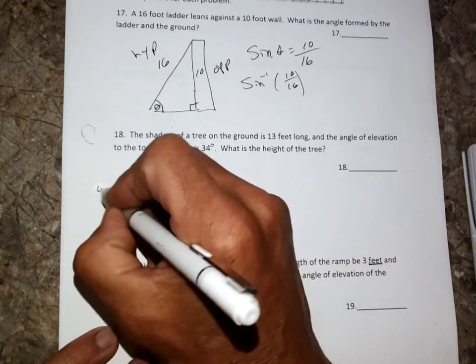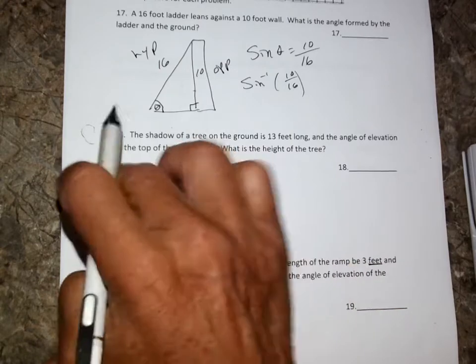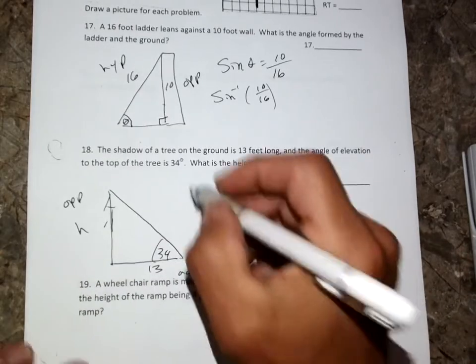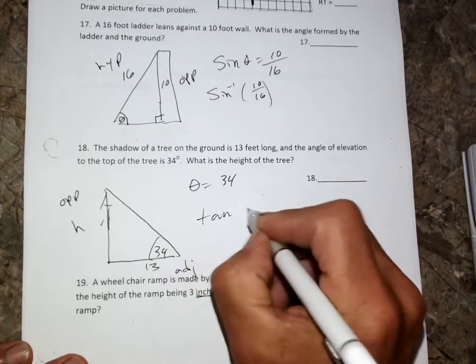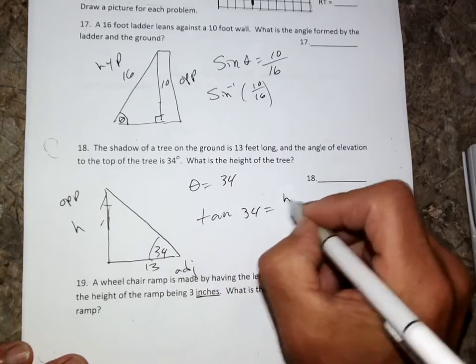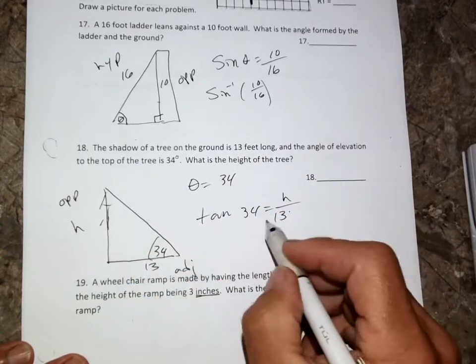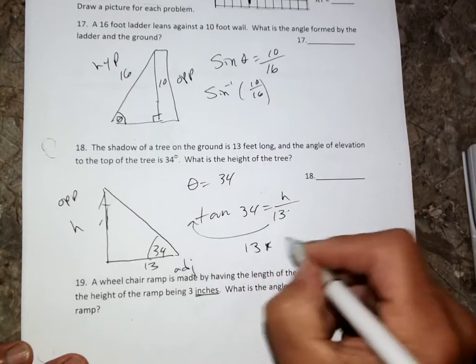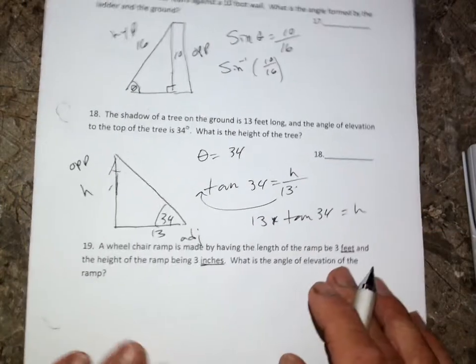Okay, let's see what we got. From my angle, this is opposite and this is my adjacent, okay? Opposite, adjacent. There it is, tangent. Let's use tangent of theta, but theta is 34. So we're going to go tangent of 34 is equal to h over 13. There we go. Multiply 13 up and use your calculator. So 13 times the tangent of 34 is h. You just have to use your calculator. You have to get the answer, okay?